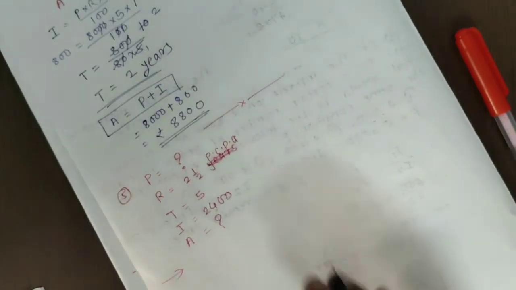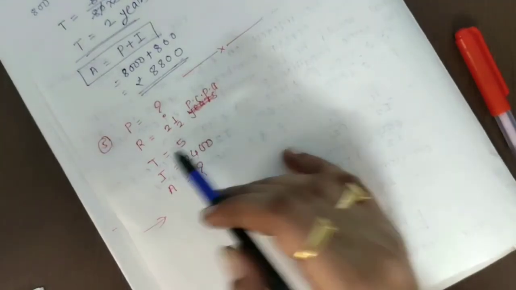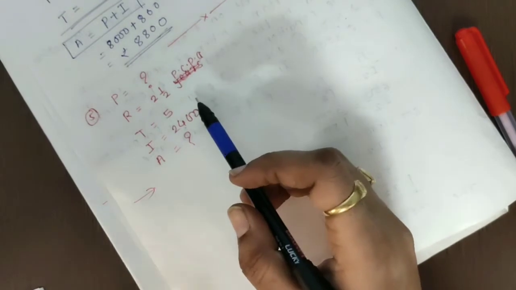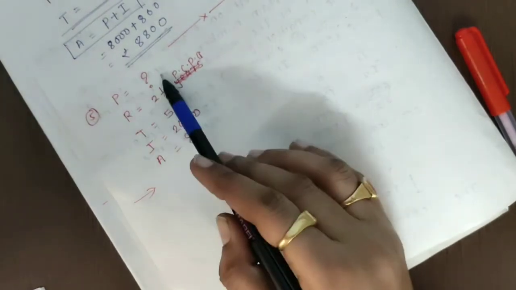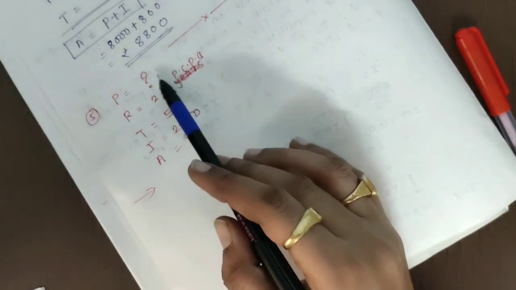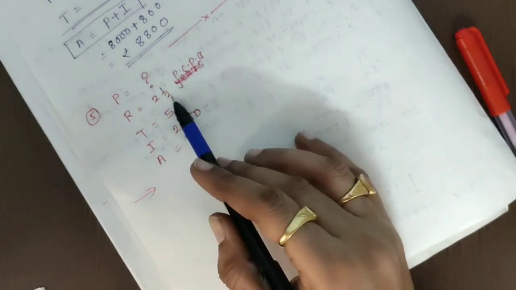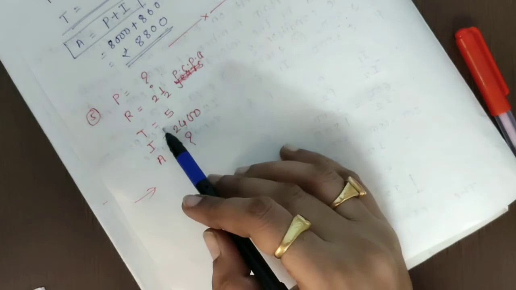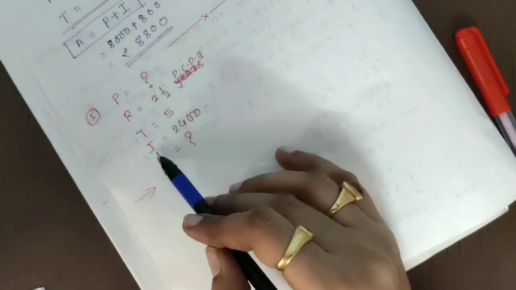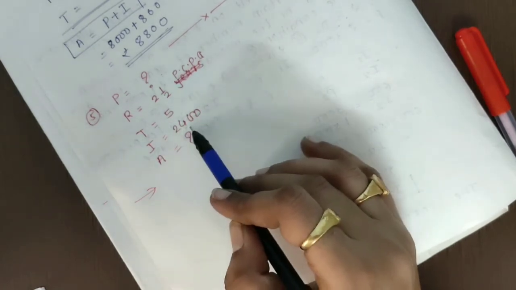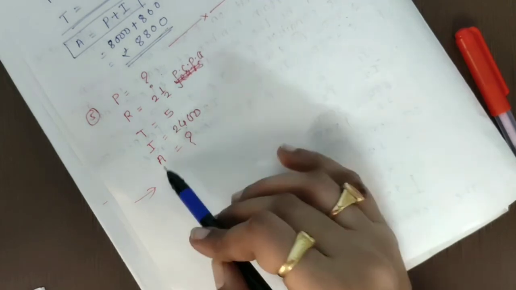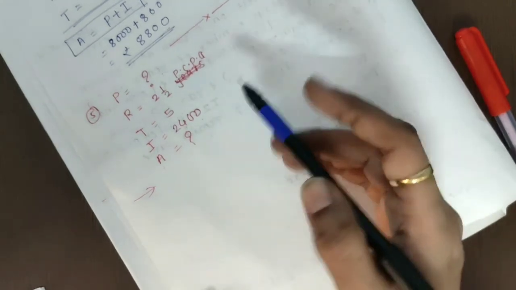Okay, then in next 5th example from the table. Again P is asked here. Principal amount you have asked. R is equal to 2.5. Then T equal to 5 years. Then I equal to rupees 2400, and A again we have to find out.